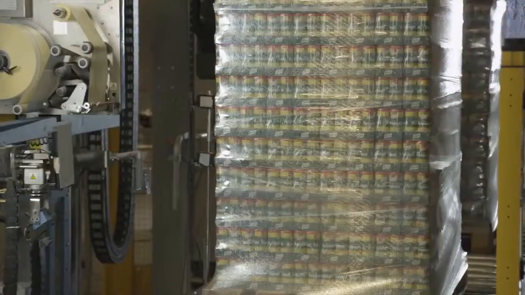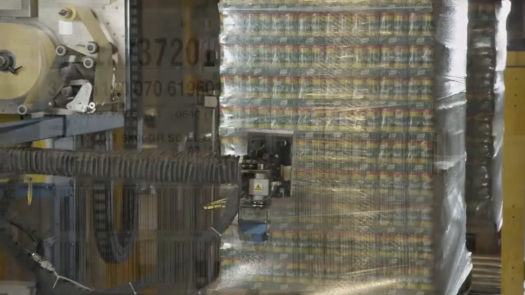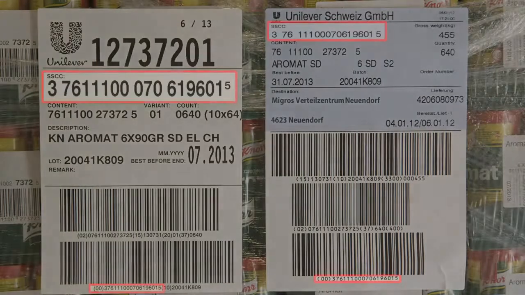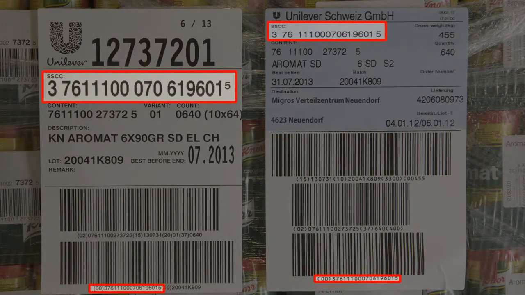The logistic label with the SSCC enables Unilever to store the pallet in their warehouse and to retrieve related information about that pallet from their IT system. When goods are ordered, the pallet is picked and arrives at this station where customer-specific information is added. There is now, for example, a delivery destination attached. Note that the SSCC is still the same.